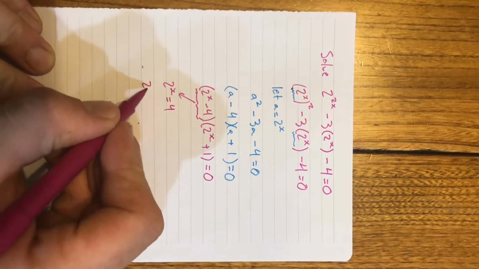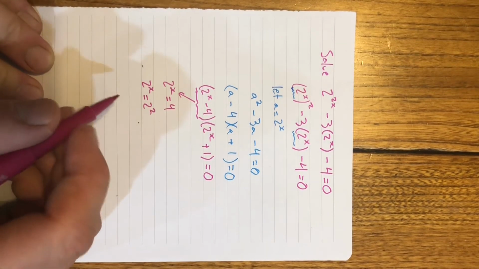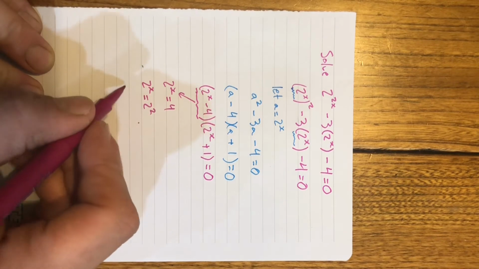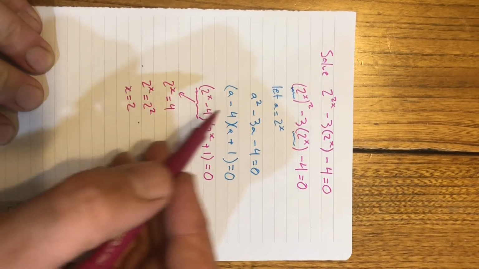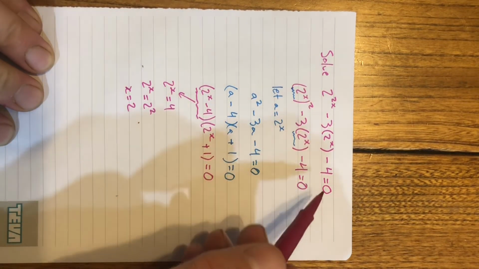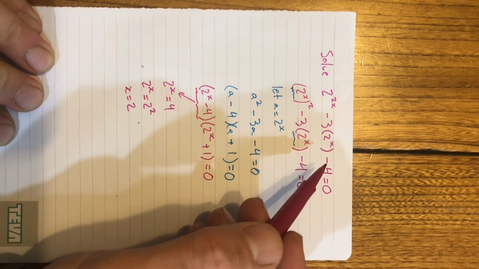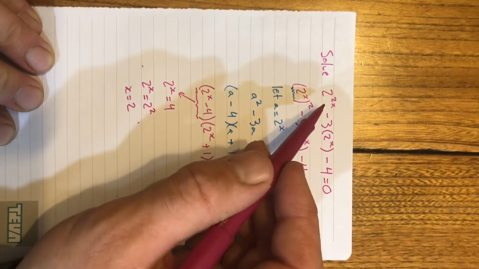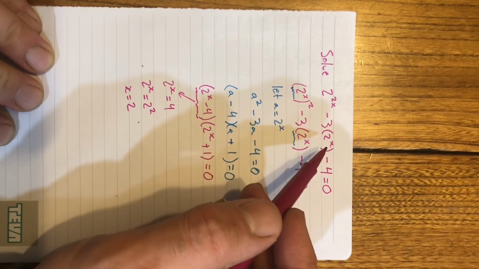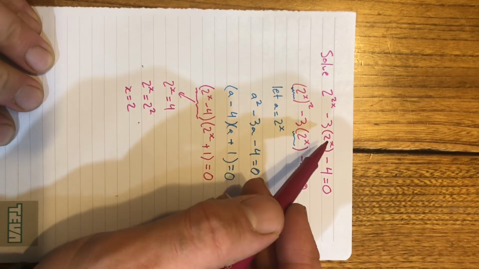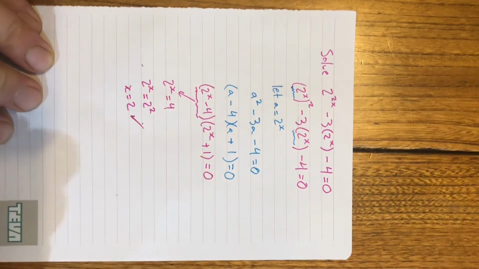Well, that's a fairly easy exponential equation to solve. 4 is 2 to the power 2, as we've seen before. And so we have x equals 2 as a solution. So x equals 2 actually solves this equation up here. Let's try it out. 2 to the power 4 minus 3 times 2 to the power 2 minus 4 is equal to 0. Okay, 2 to the power 4 is 16. 3 times 2 to the power 2 is 3 times 4, so that's 12. So 16 minus 12 is 4, and 4 minus 4 is 0. So yeah, that works. That's one solution.